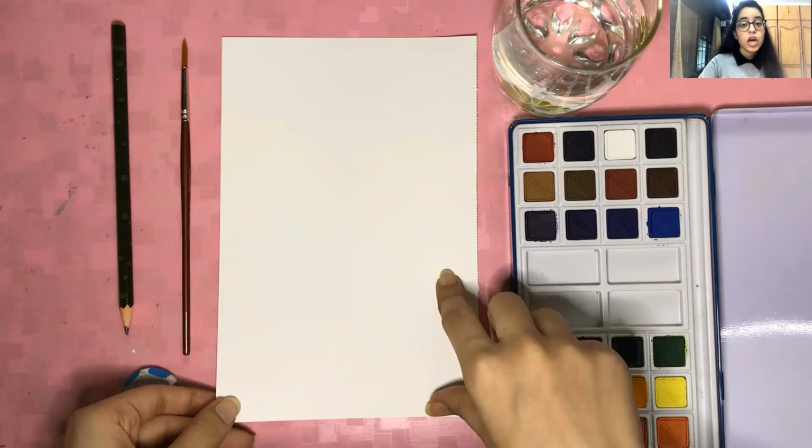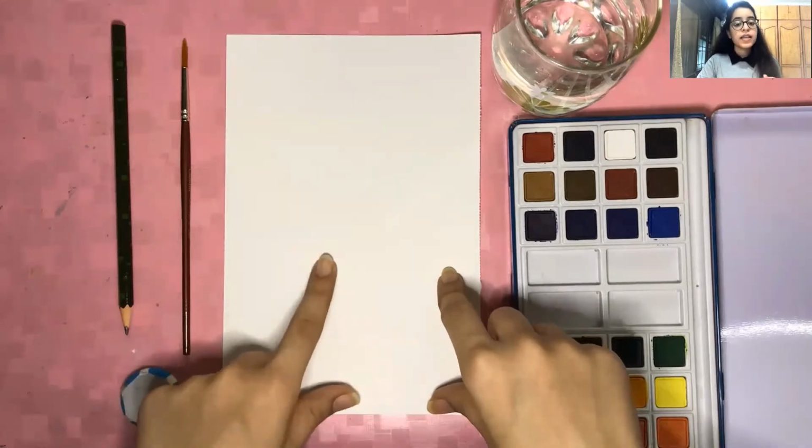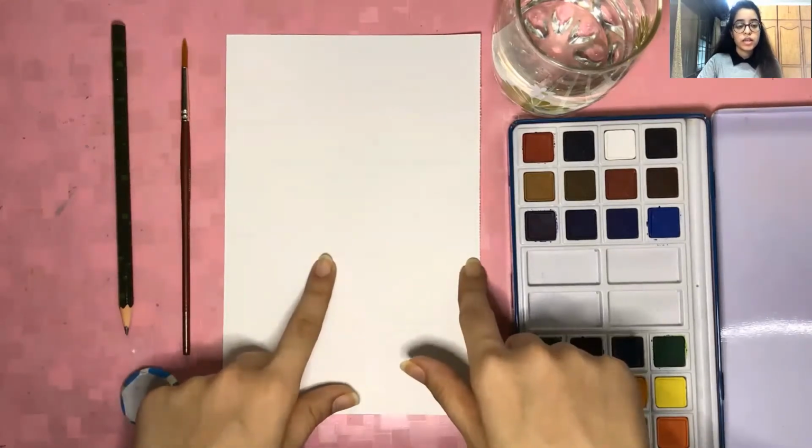If you're not having any of these, I'm sure you must be having a notebook. You can just simply draw the same illustration in your notebooks as well. Or you can just take a sheet from your notebook and use the same for this class. Okay, so the first basic art material was this white sheet of paper. In case you don't have the white sheet of paper, you can also use any other colored sheet or any notebook paper.